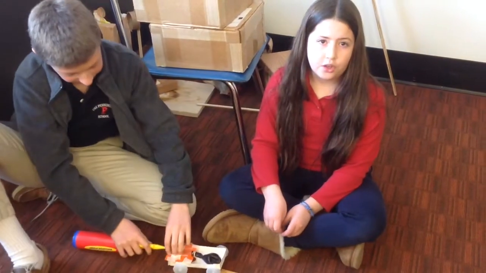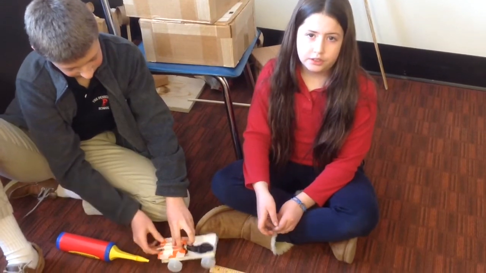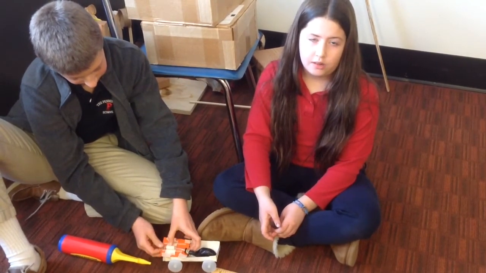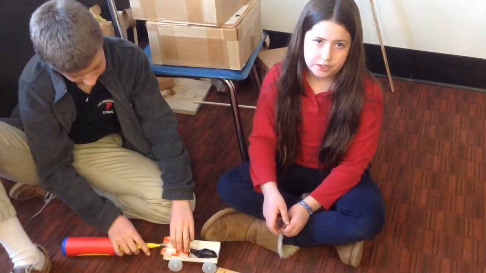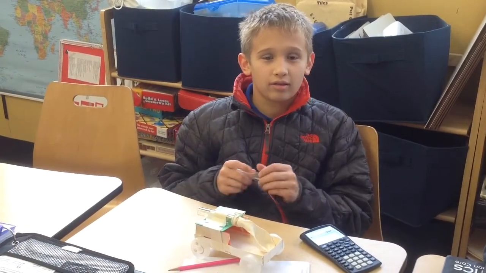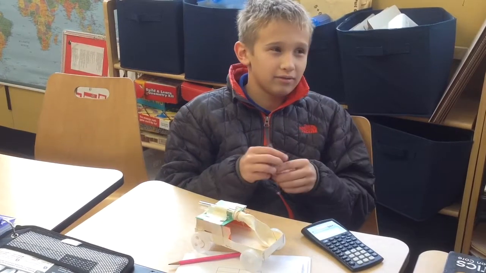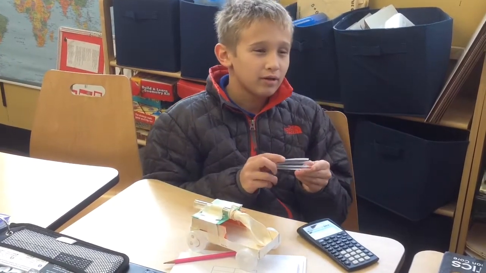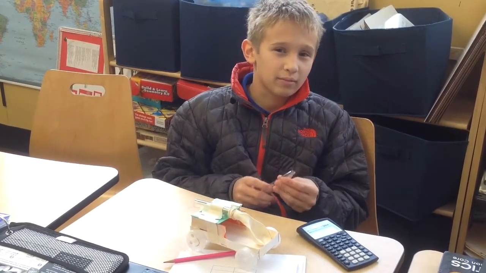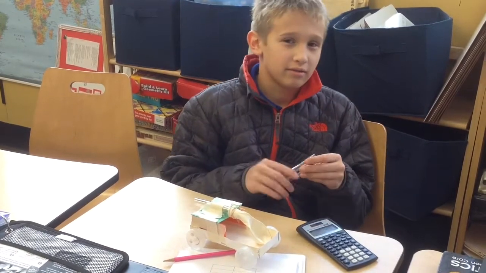The performance of our car by putting pennies on it and seeing how far it'll go with a certain amount of pennies. We measured the distance by the thickness of the tube for the vehicle, and the independent variable is the thickness of the tube, and the dependent variable is the distance.